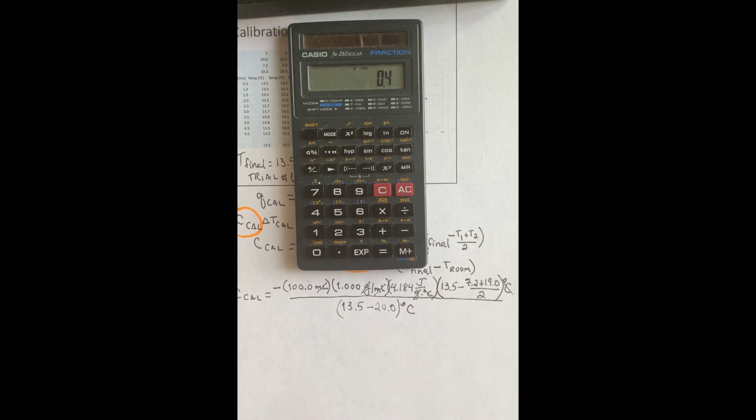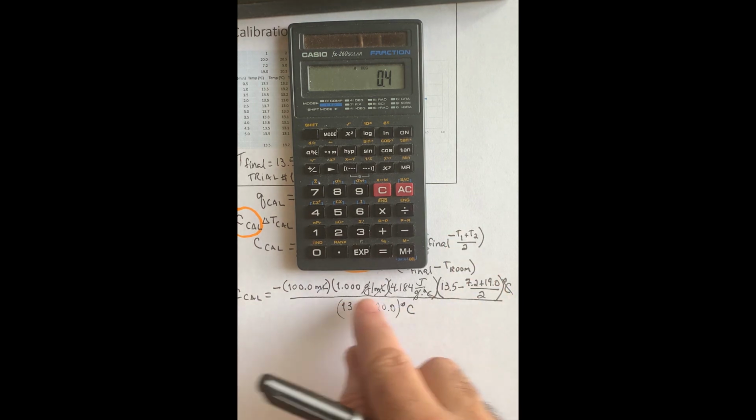And it gives me 0.4. Again, it's only one sig fig, but I'm going to try to keep everything to two sig figs here, and you'll see why later on. Okay, let's continue this operation here.